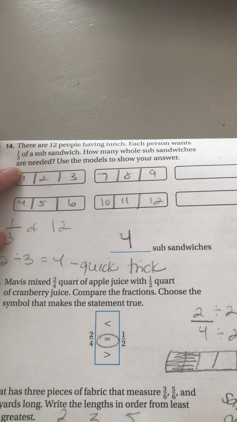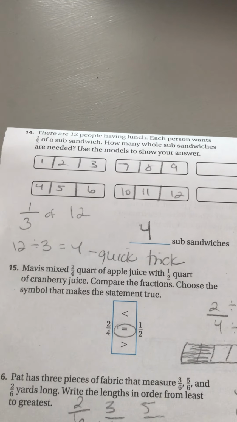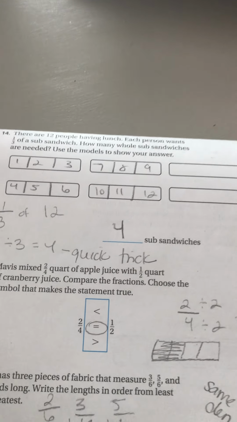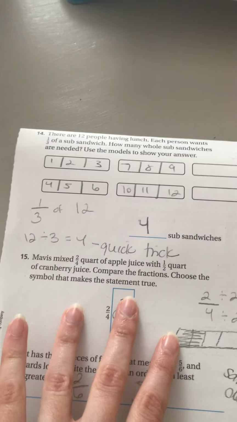So we are skipping number 13. Number 14, you have 12 people that are having lunch, and each person wants a third of a sub sandwich. How many whole sub sandwiches are needed? Use the models to show your answer.